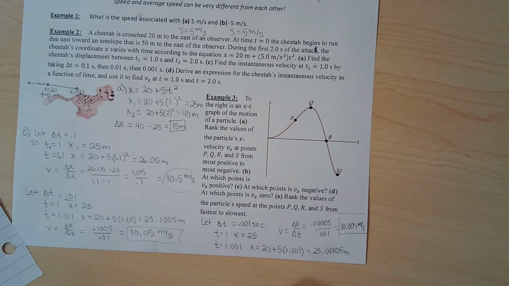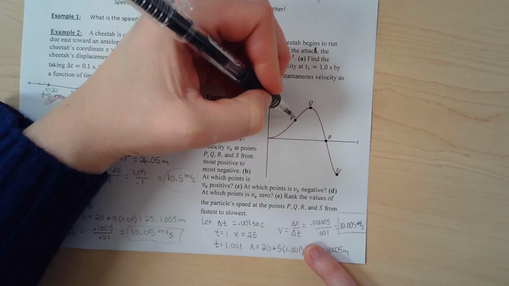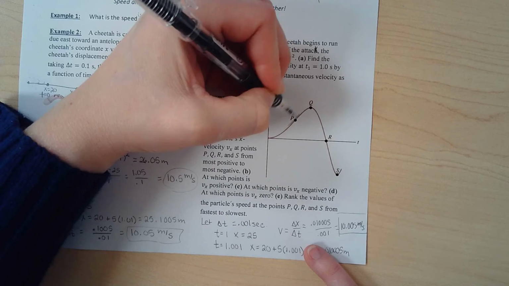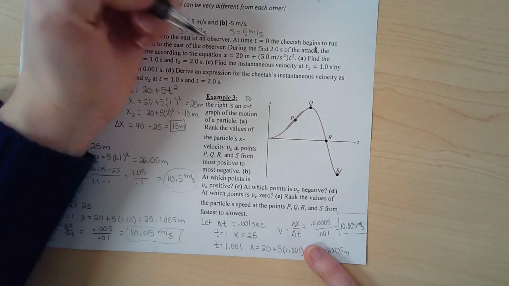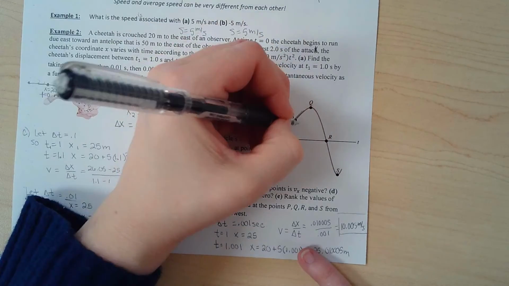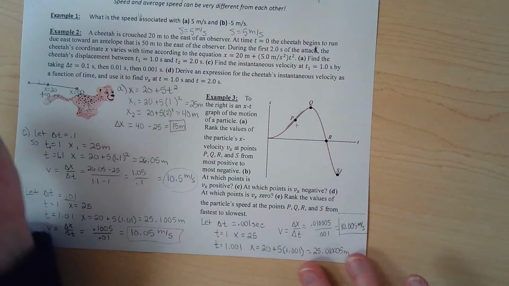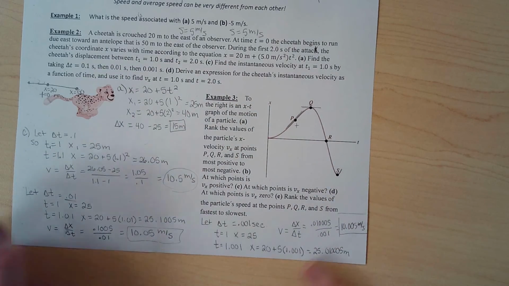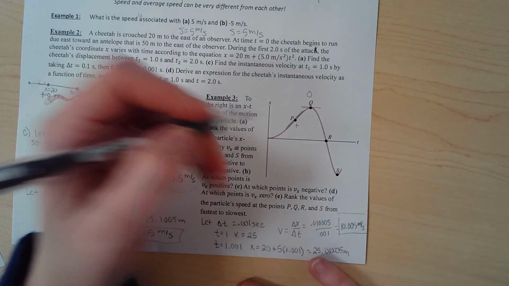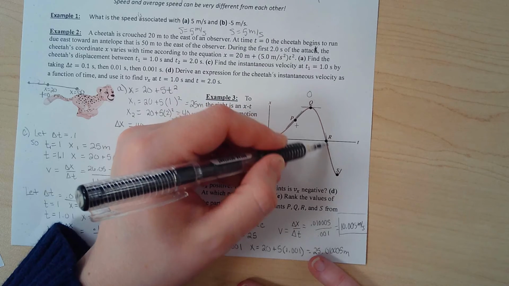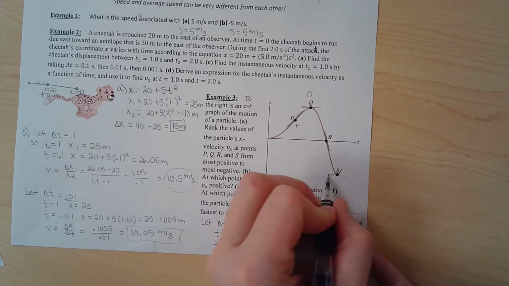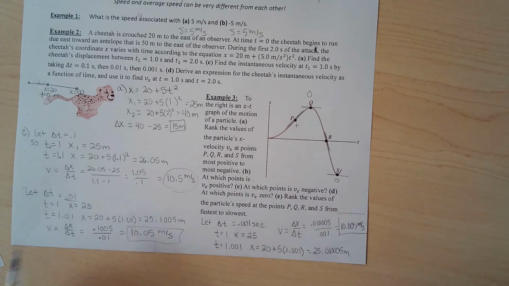So they want us to do the most positive. So they're looking for the slope of the tangent line. If you drew a tangent line on point P, it would look something like that. So point P is definitely a positive slope. If you drew a tangent line on point Q, it would be a tangent line like that. So that one looks like it's 0. At point R, the tangent line would be a really super negative slope. And at S, it appears as if we have another 0 tangent line.